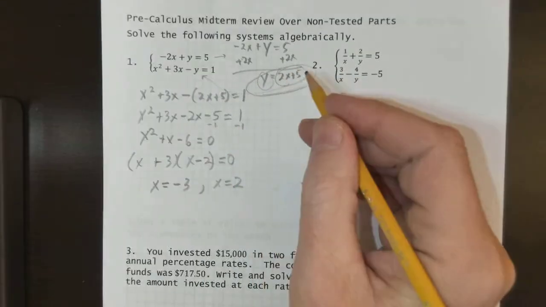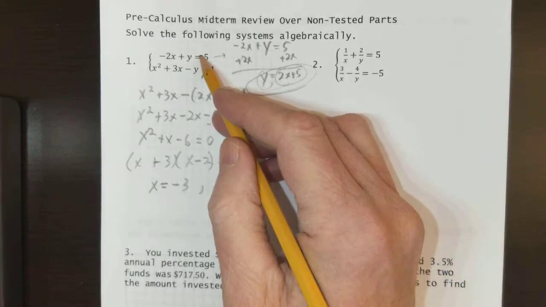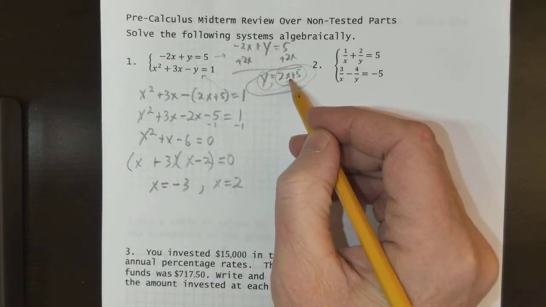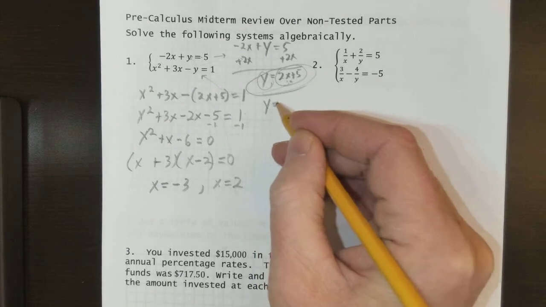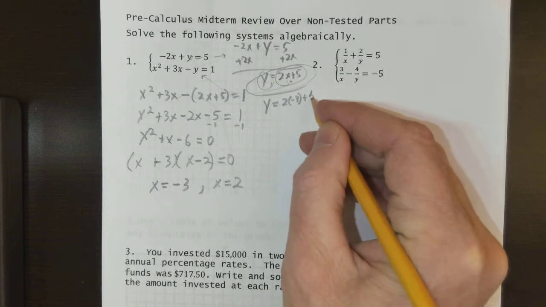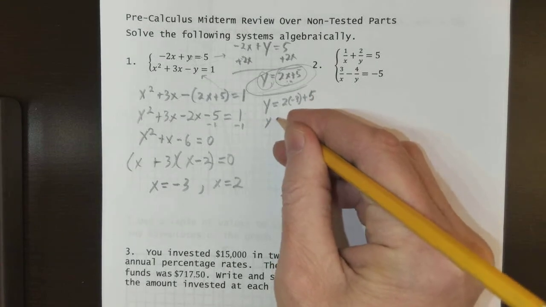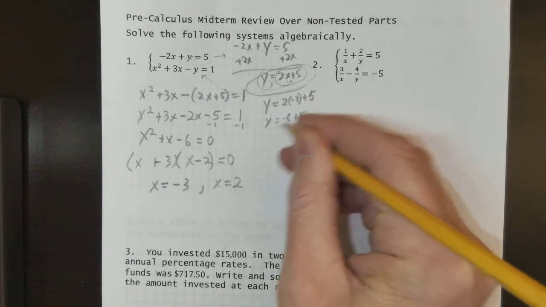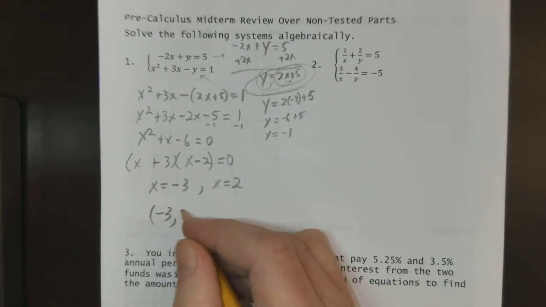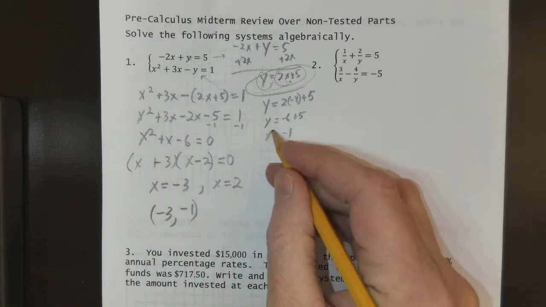I'm going to use where we solved for y. You could plug it in here or here, and this would probably be easier, but I'm going to even use this one where we got y by itself. Y equals 2 times negative 3 plus 5, which is negative 6 plus 5, which is negative 1. So one of our ordered pairs is negative 3, negative 1.